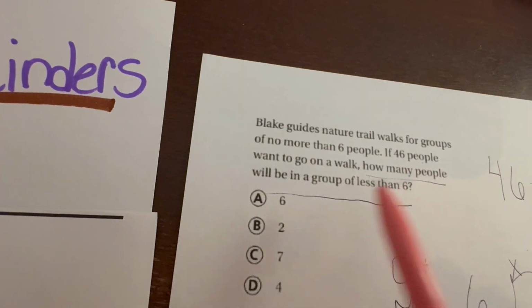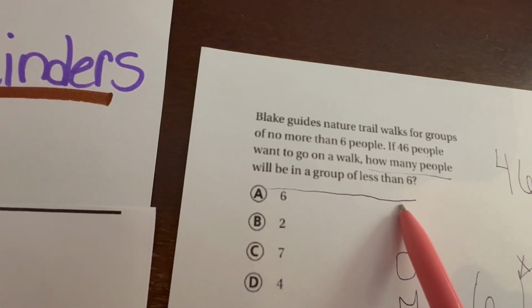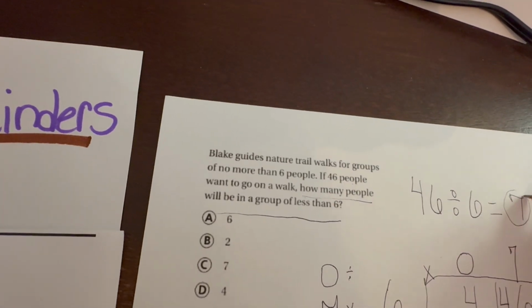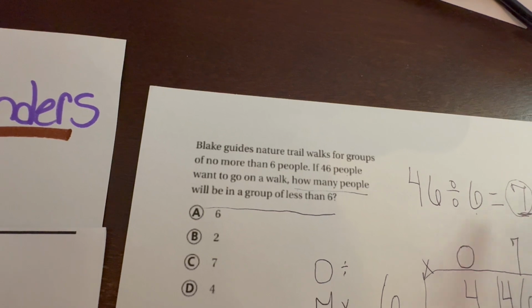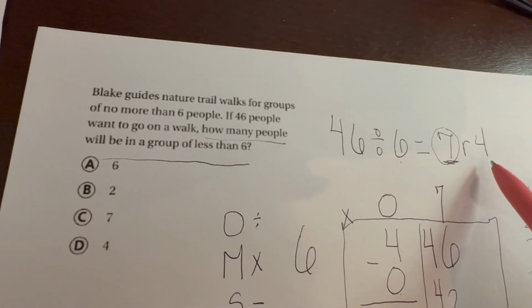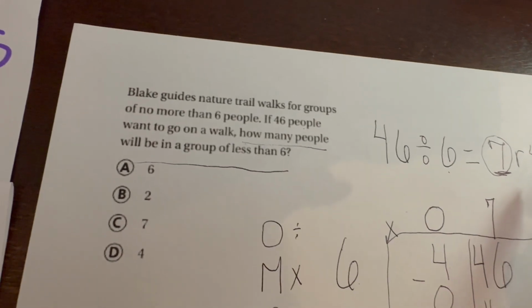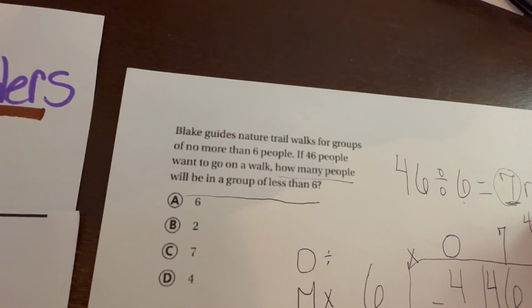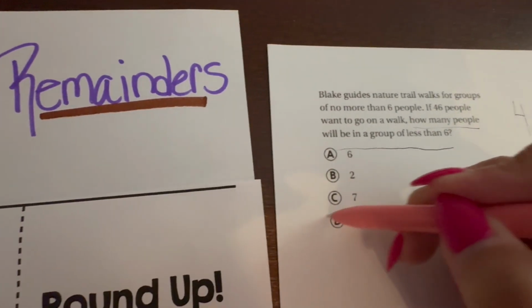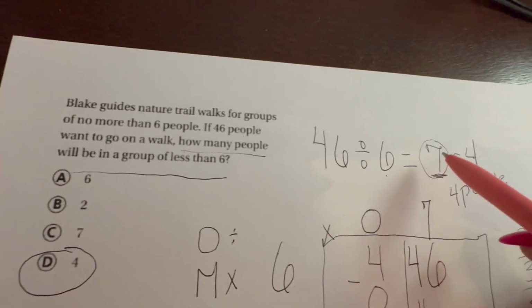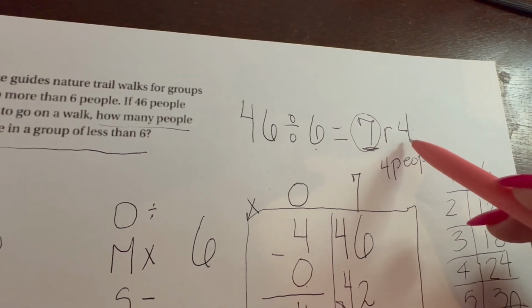Now let's go back to the question. Always go back. How many people will be in a group of less than 6? So we were able to make 7 groups here of 6, but there's some left over, which is your remainder. Your remainder is what's left over. And they're asking how many will be in a group of less than 6. That'll be 4 people in a group less than 6. So our answer to this would be 4, because 4 people are in a group less than 6. There's 7 groups of 6, and 4 will be in a group less than 6.